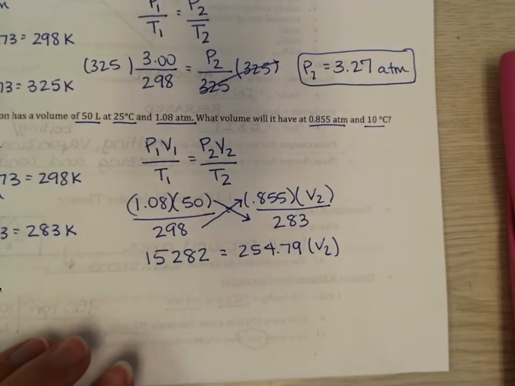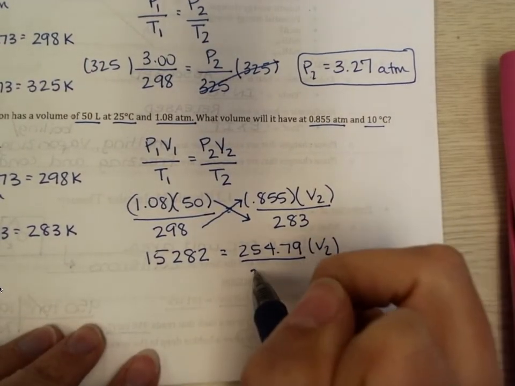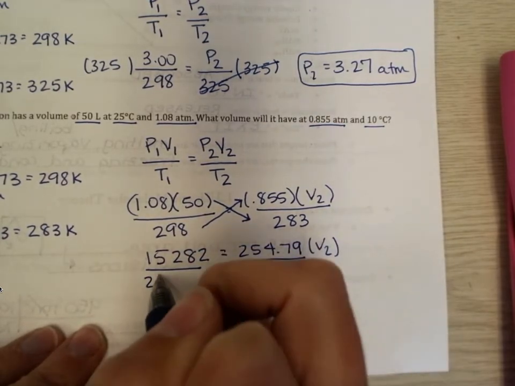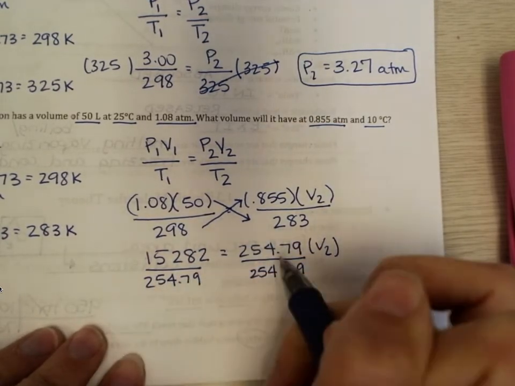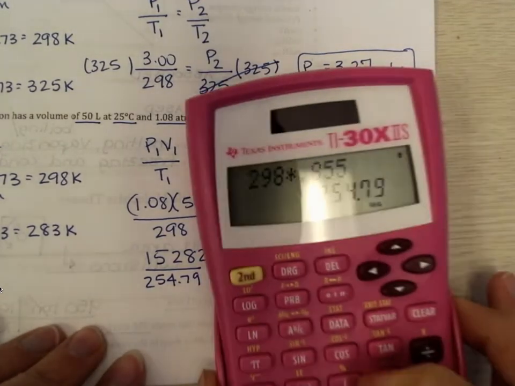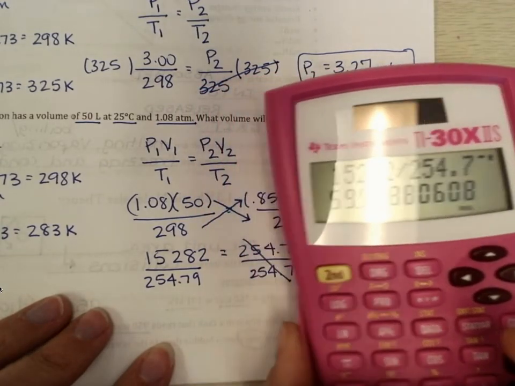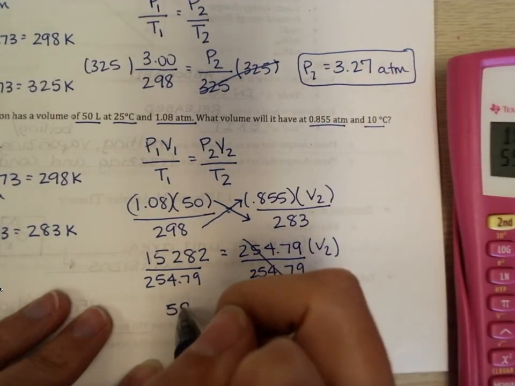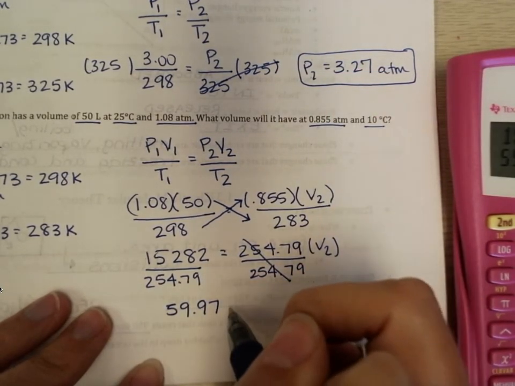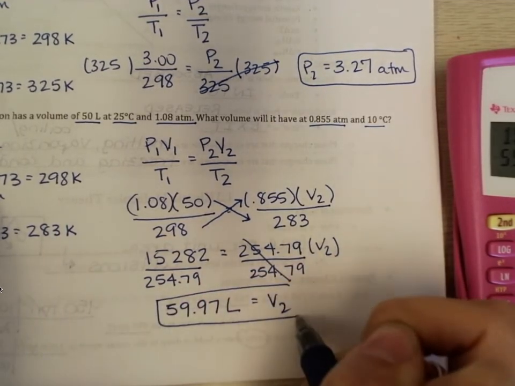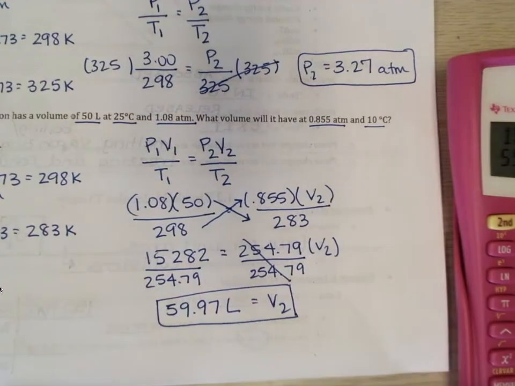Now to get V2 by itself, I'm going to divide by 254.79 on both sides. 15,282 divided by 254.79. That's going to give me 59.97. And that's going to be in liters for V2. Okay, now you try.